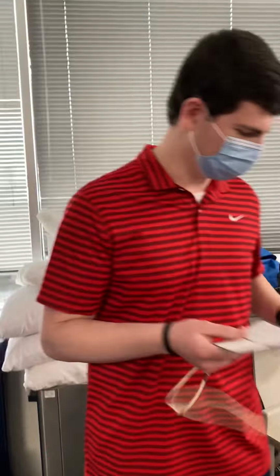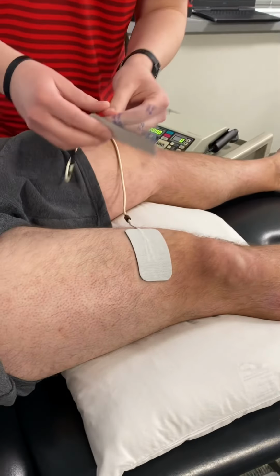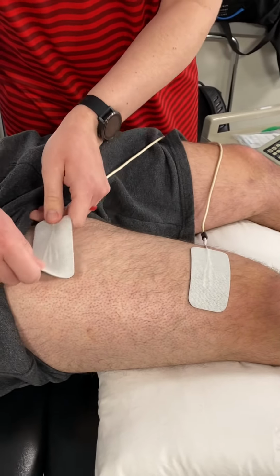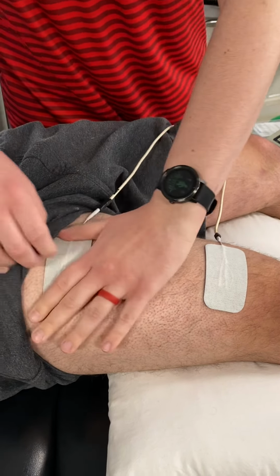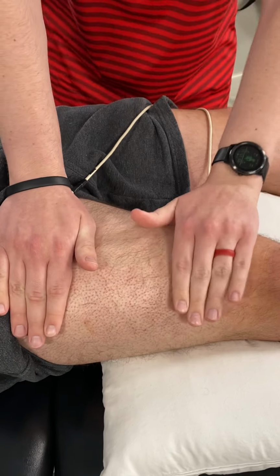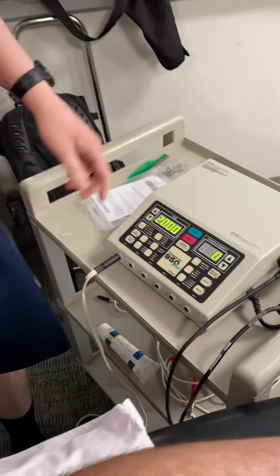Okay, so I'm going to hook my patient up here. I also assess that he doesn't have any broken skin in this area. Make sure that those are on there. Okay, so I'm going to come over to my E-stim unit.